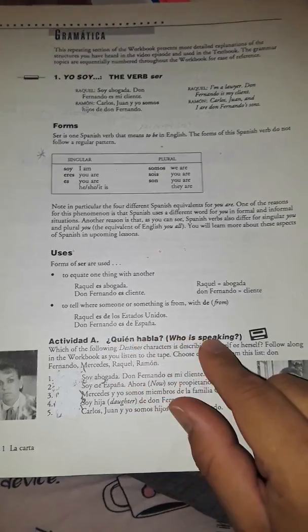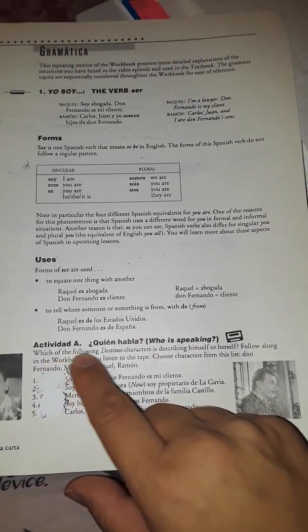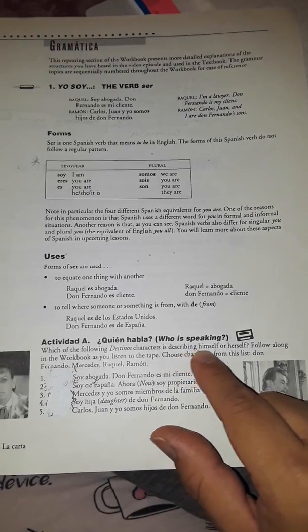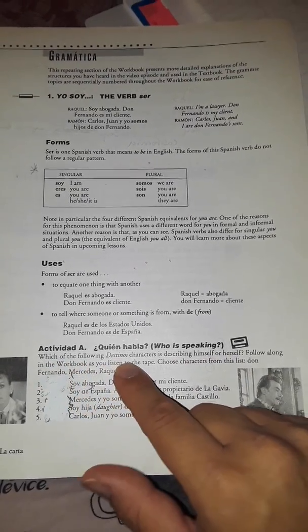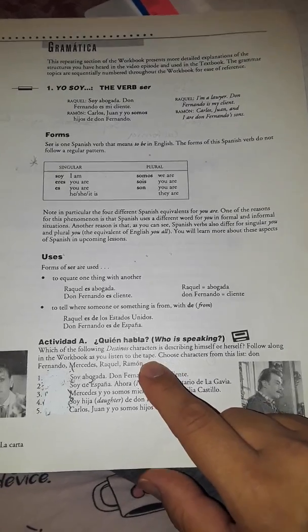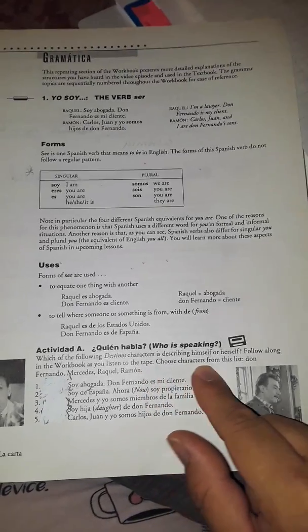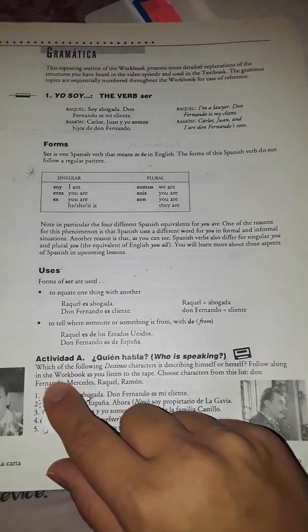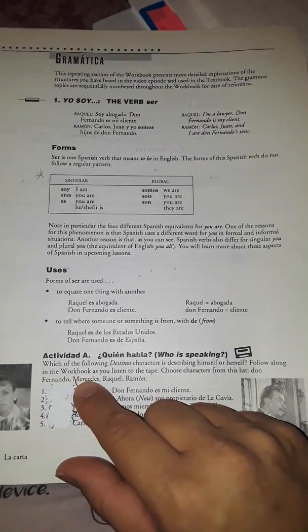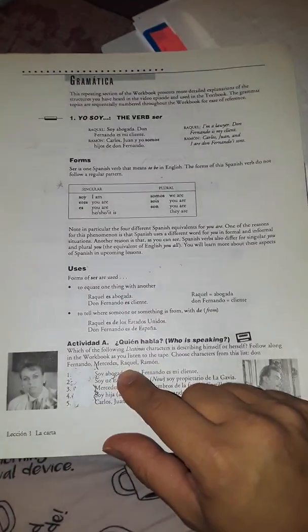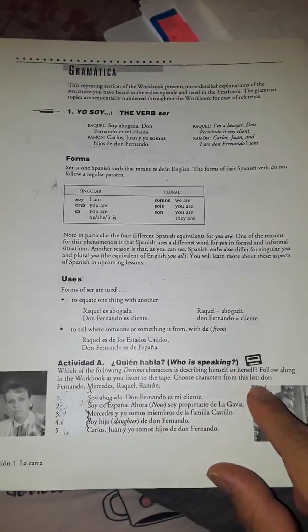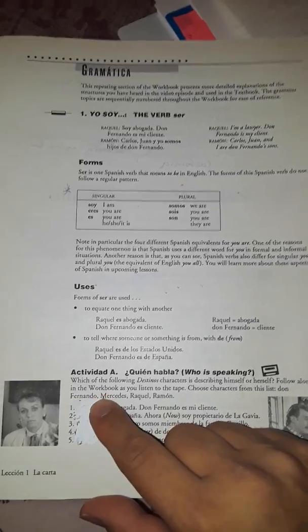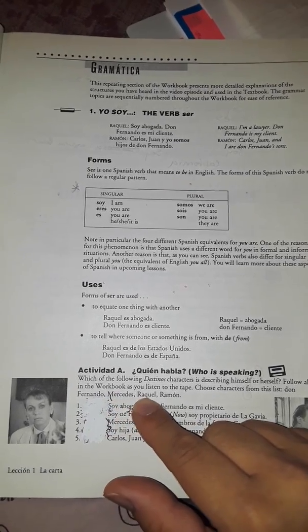Which of the following destino characters, and this says actividad A, ¿quién habla? Who's speaking? Which of the following destino characters is describing himself or herself? Follow along in the workbook as you listen to the tape. There's no tape. I'm just going to read it. Choose characters from this list right here. Don Fernando, Mercedes, Raquel, Ramón. I'm going to say them again. Don Fernando, Mercedes, Raquel, Ramón.